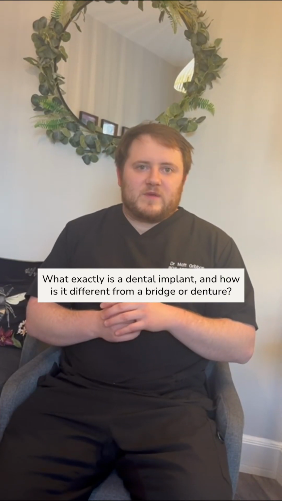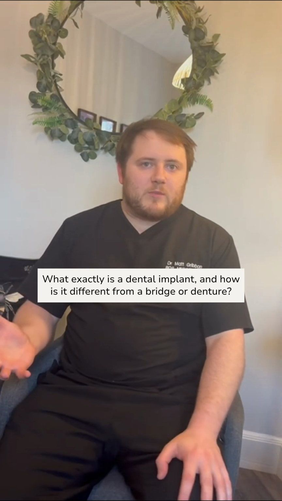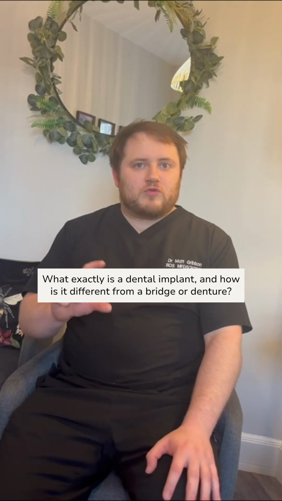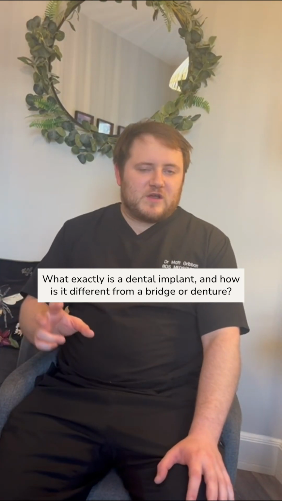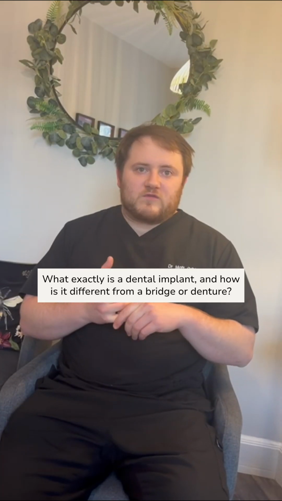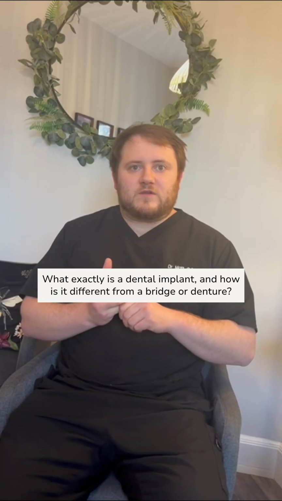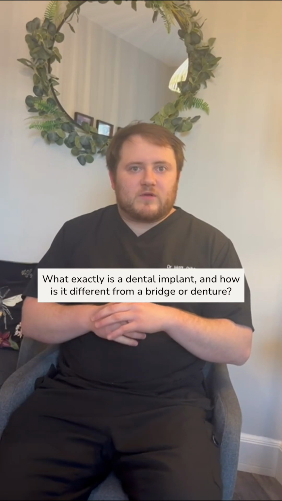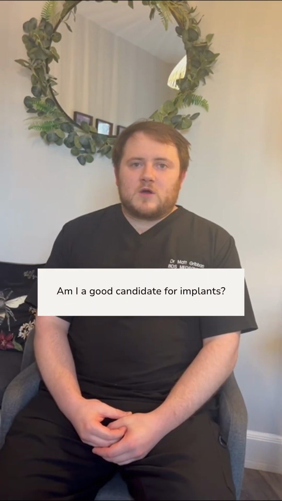The main benefit of them is that they don't require any support from neighbouring teeth. So the screw that goes into the bone is a standalone fixture that supports the tooth, and it doesn't rely on any neighbouring teeth, and it doesn't put any additional strain on a neighbouring tooth, unlike a bridge. So there's loads of factors involved.